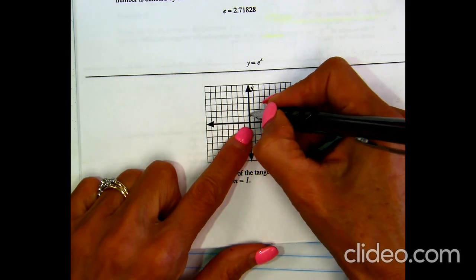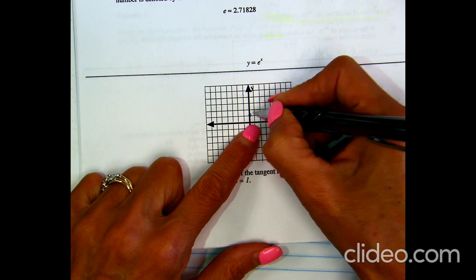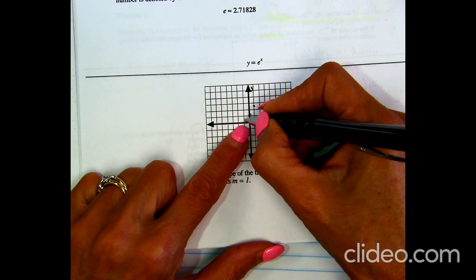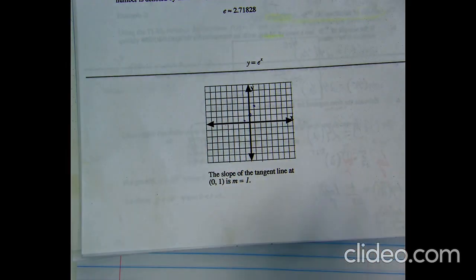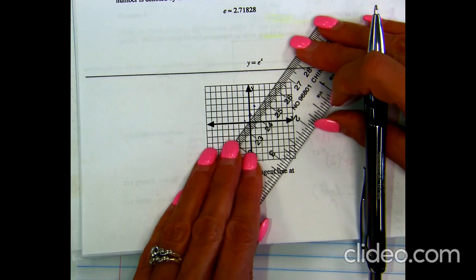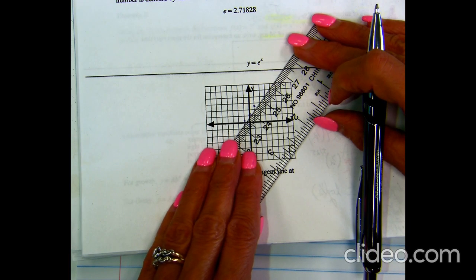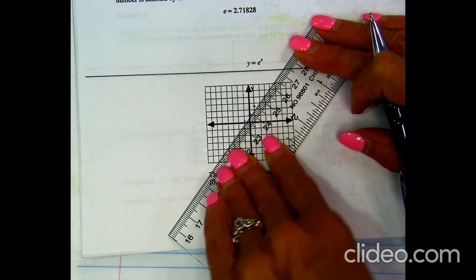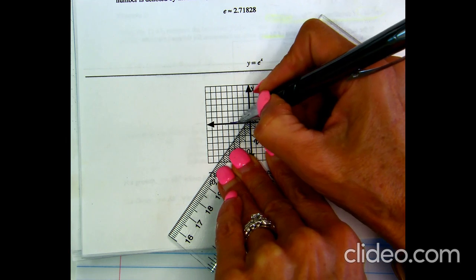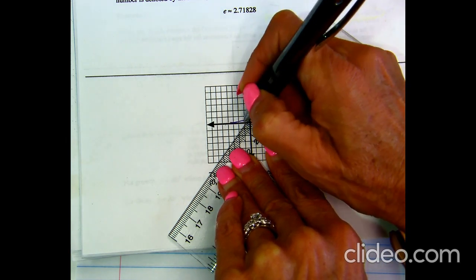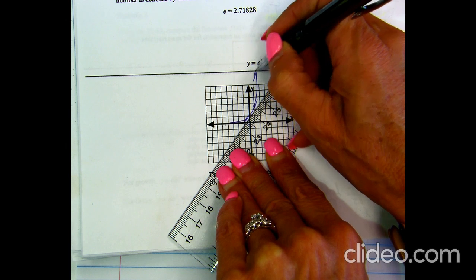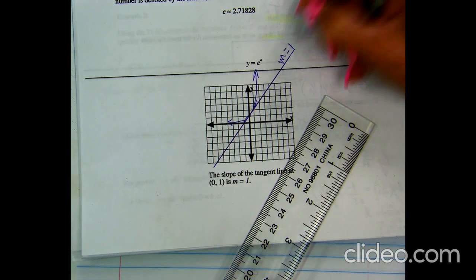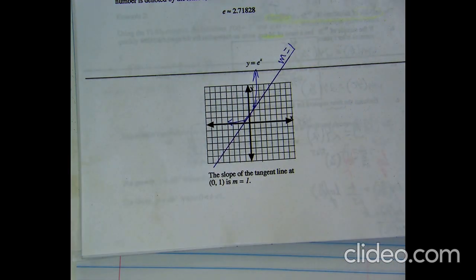So x is 0, y is 1. x is 1, y would be e. What's e? 2.718. I'm going to put it approximately there. Negative 1, you'd get about 1 over 2.718. So from here on, the slope of the tangent line to this curve will be exactly 1. So when I graph this, it's going to bounce off of my ruler right there. So the slope of the tangent line to this curve, that slope is exactly 1.